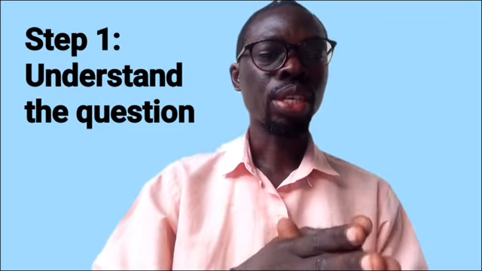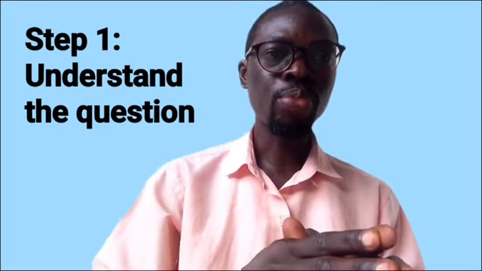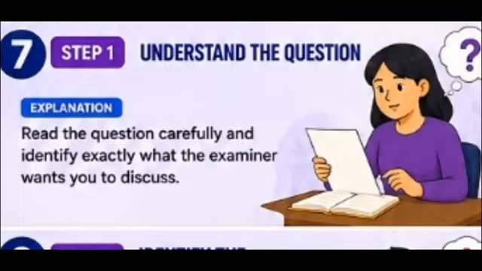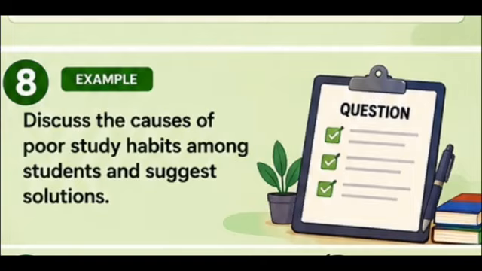In this stage, we are going to talk about 5 steps on how to write a problem and solution essay. Step 1, understand the question. So how do you understand the problem? To understand the question, read the question carefully and identify exactly what the examiner wants you to discuss. For example, concerning the problem of poor study habits among students, the examiner would like you to discuss the causes of poor study habits among students and suggest solutions.